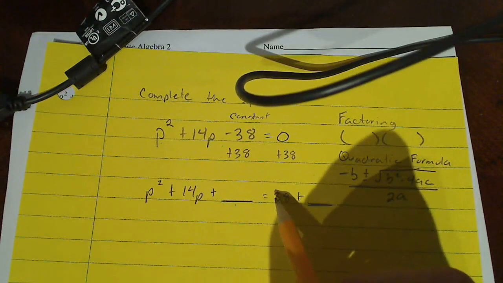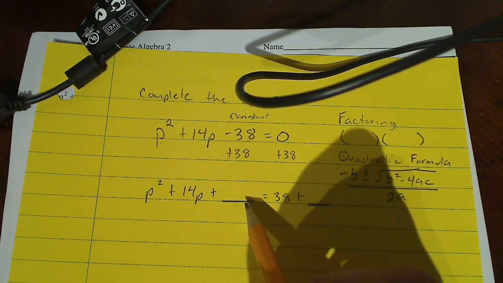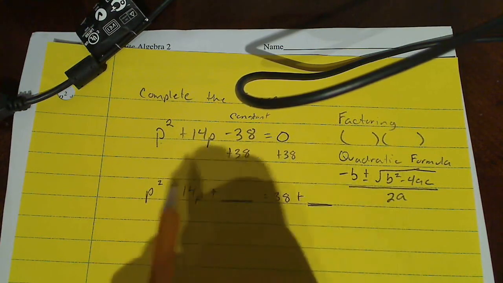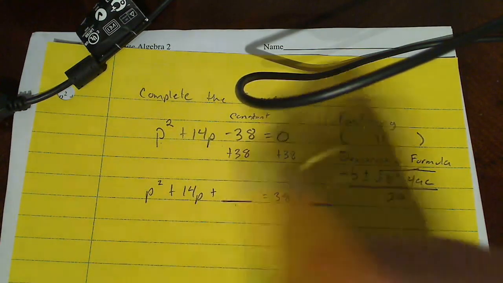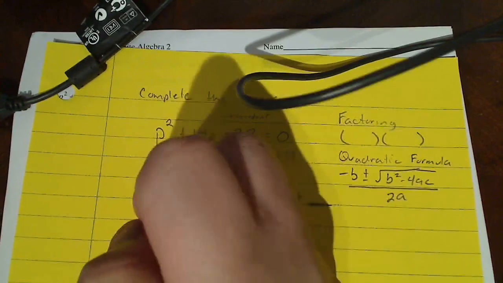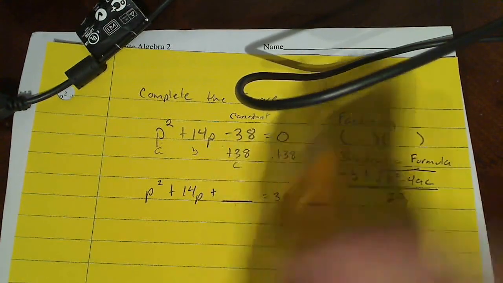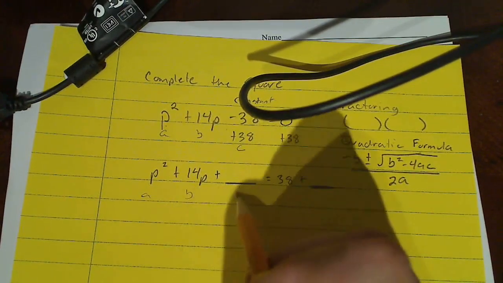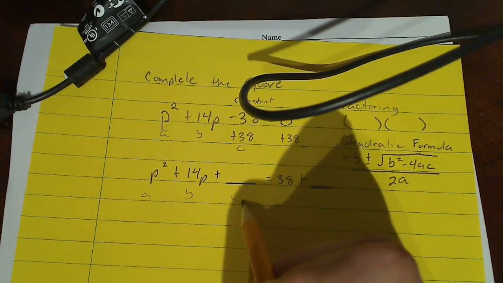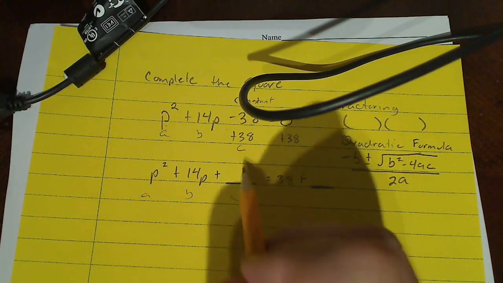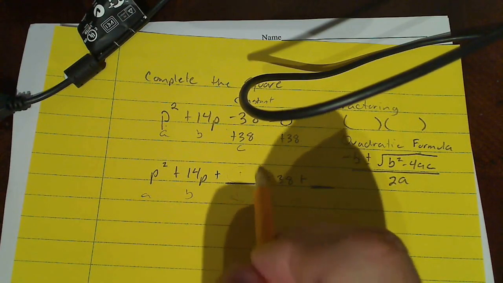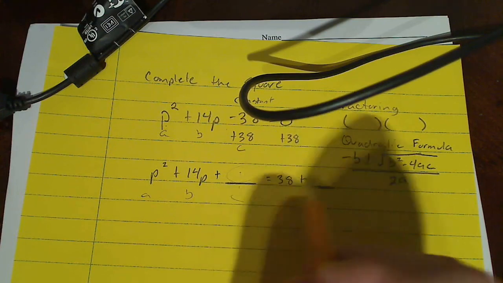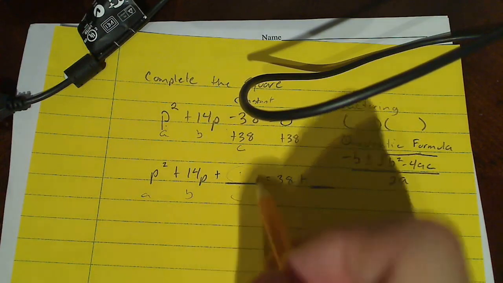Now, here's the kicker to this. You want to make sure you understand that this is your A, your B, and essentially what becomes your C. We're going to take our A and our B and create a new C value, and this is the one that's going to get us what we need in order to solve this.